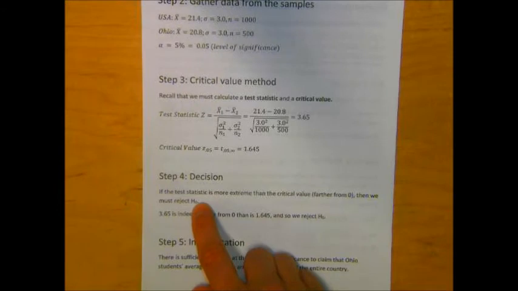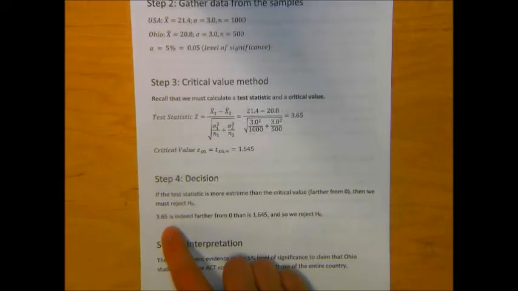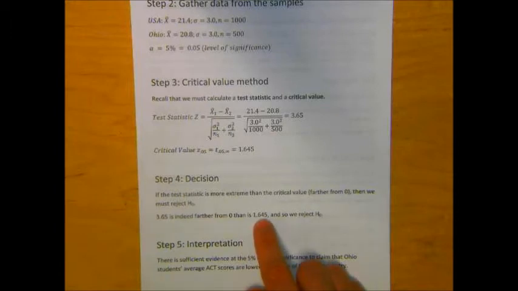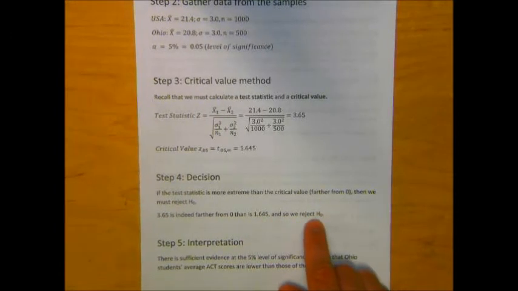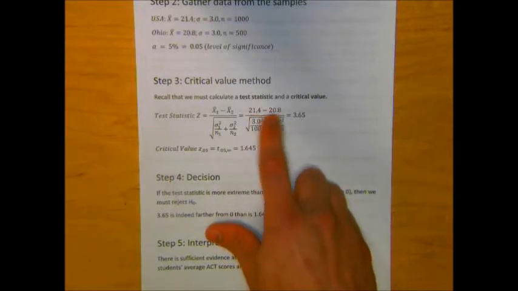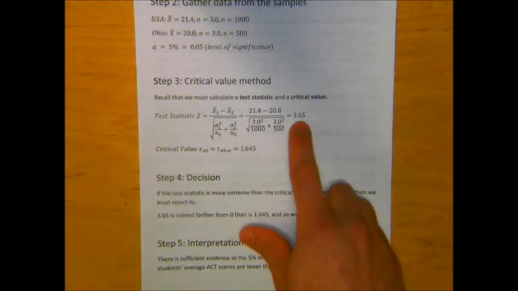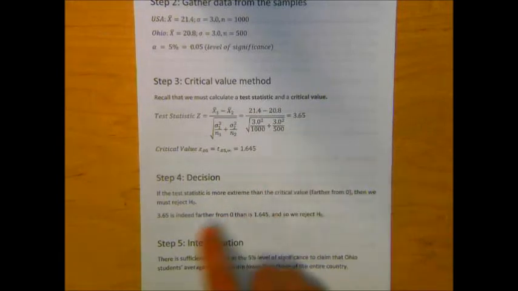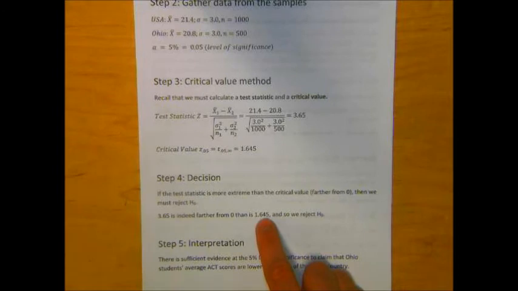Recall that in our decision step, if the test statistic is more extreme than the critical value, then we must reject the null hypothesis. In this case, 3.65 is indeed farther from 0 than 1.645, and so we reject the null hypothesis. Note that had we subtracted in the opposite direction, by doing Ohio minus the national average, we simply would have gotten negative 3.65, which still would have been farther from 0 than 1.645. In this case, either way, we'll be rejecting the null hypothesis.